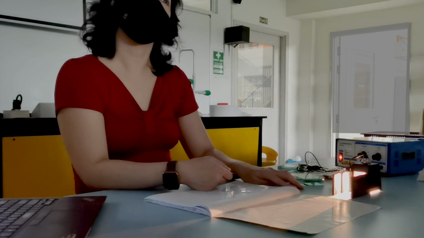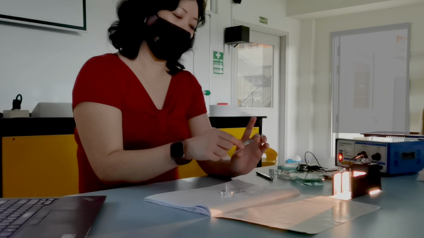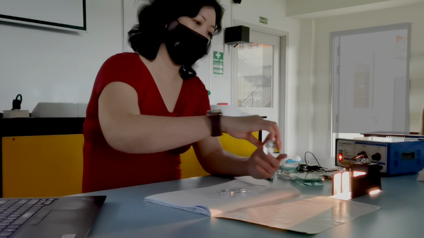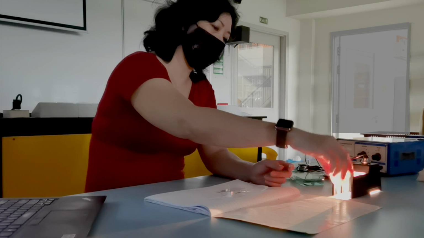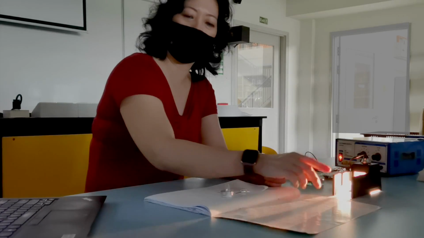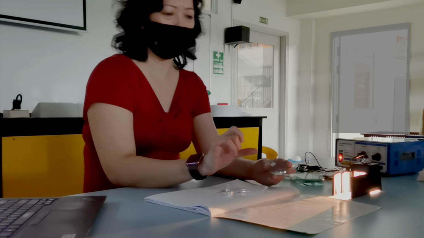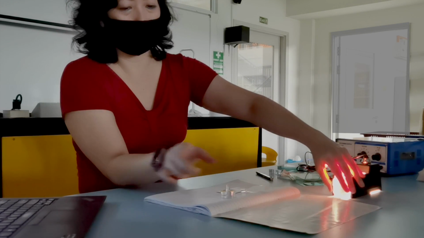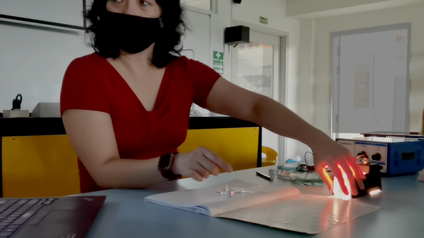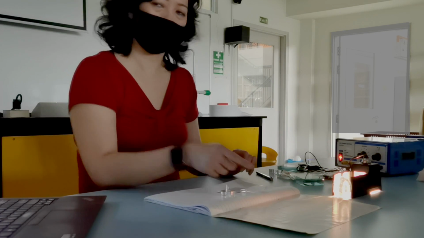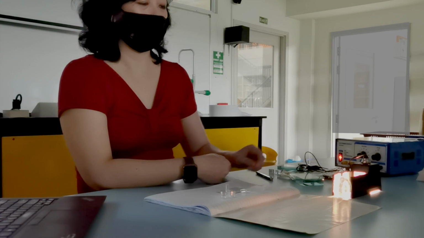Why does light not pass through the glass? Actually it can, but it will focus much further away because this one has a focal length of 10 cm, so it will go a bit beyond. You can see a rainbow. Yeah, it's a bit further.